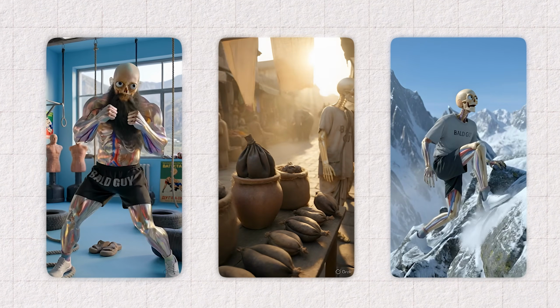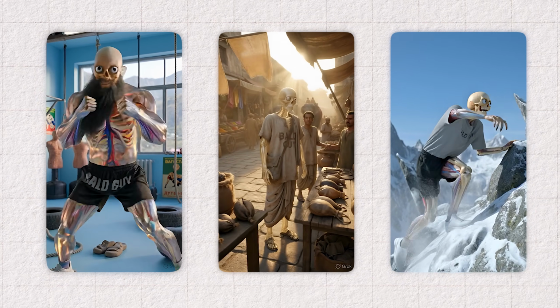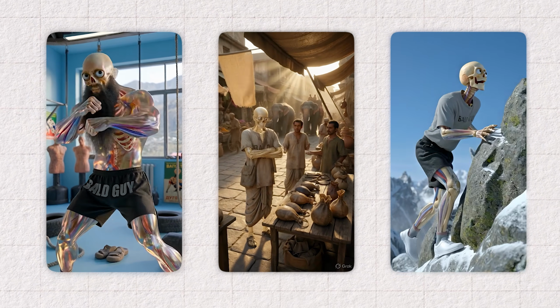And if you stay till the end, I'll give you a step-by-step blueprint you can follow to make viral skeleton videos completely free. So let's start.